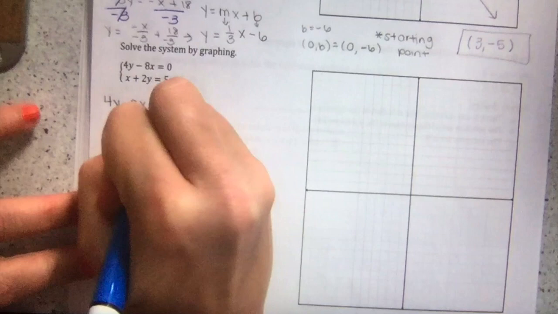Starting at 0, 0, I want to find the next point based off of our slope. So I'm going to go up 2, right 1. Let's do another one. Up 2, right 1. So there's my first line. I'm going to connect the dots.